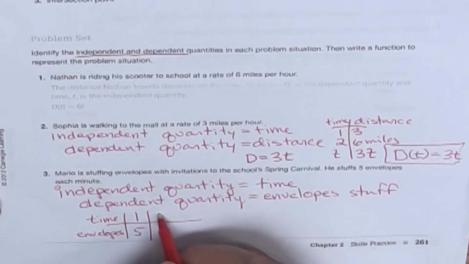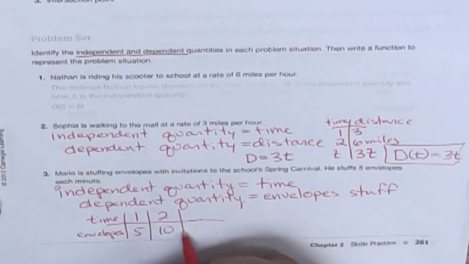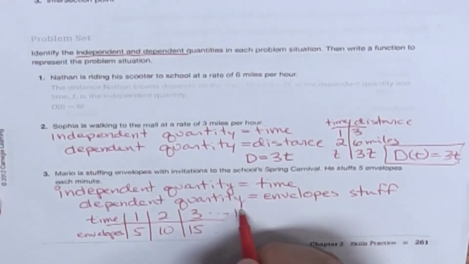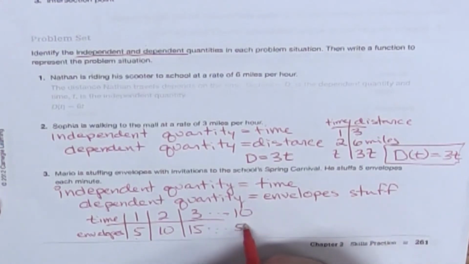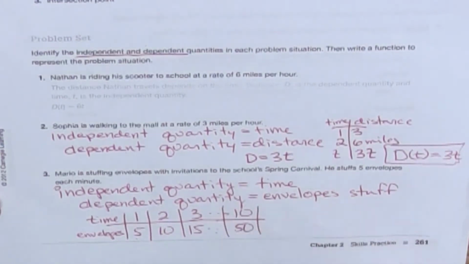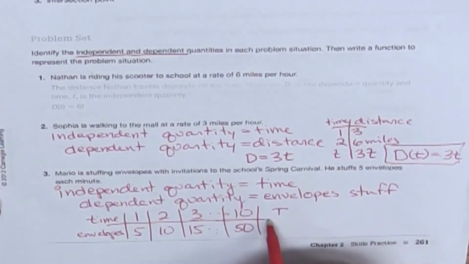5. After 2 minutes, how many envelopes will you have stuffed? 10. After 3 minutes, how many envelopes? 15. You guys get it. After 10 minutes, this guy will have, let me see, how do I figure this out? 1 times 5 is 5, 2 times 5 is 10, 3 times 5 is 15, 10 times 5 is 50 envelopes. So the function that we're going to use to represent this, if we don't know how much time t has gone, all I got to do is take t and multiply it by 5.